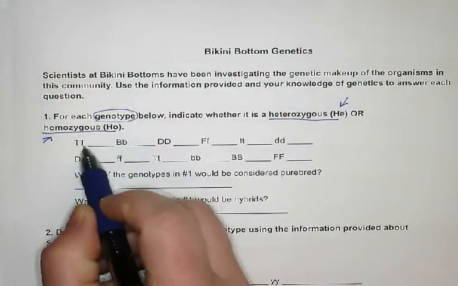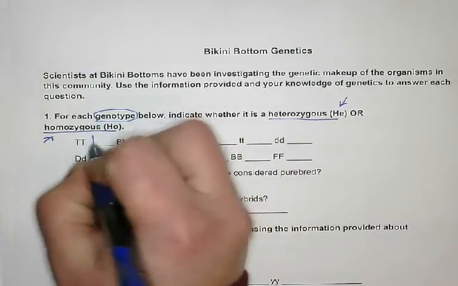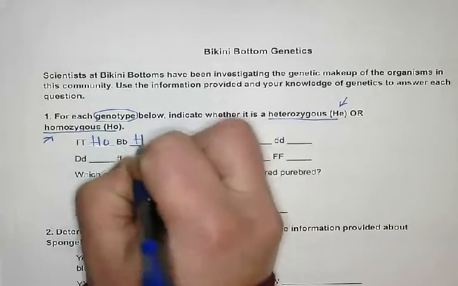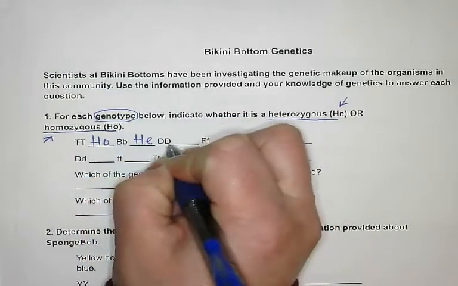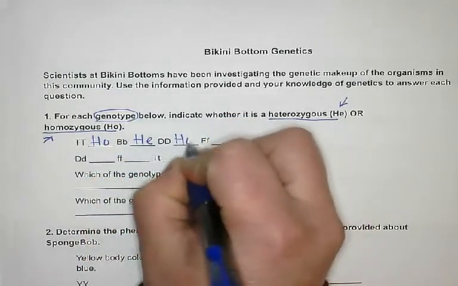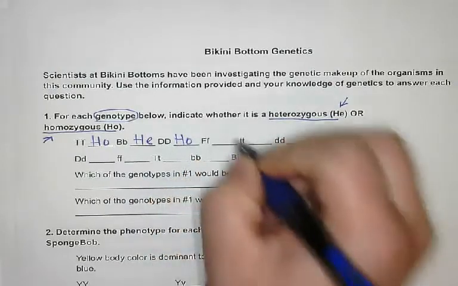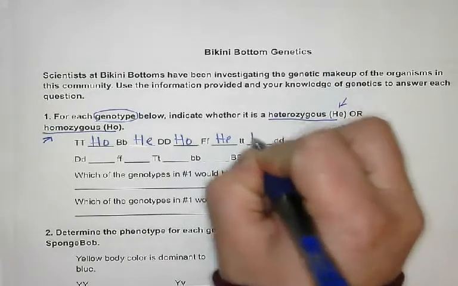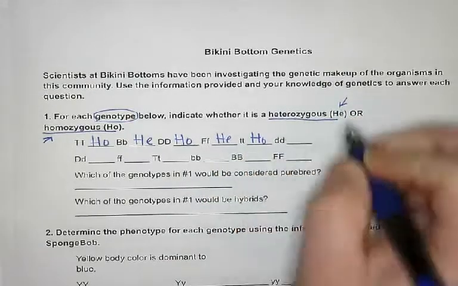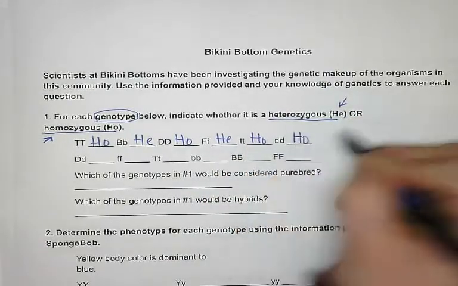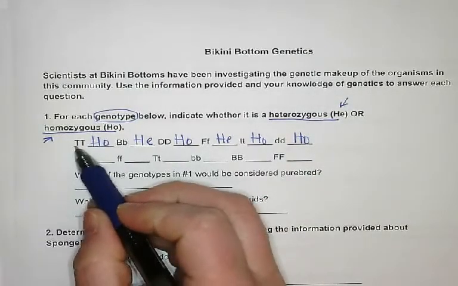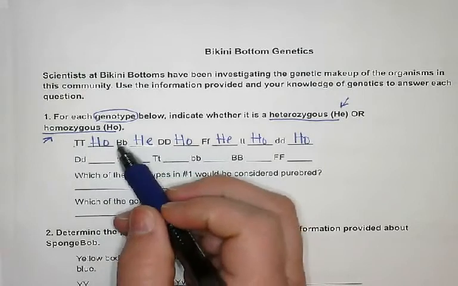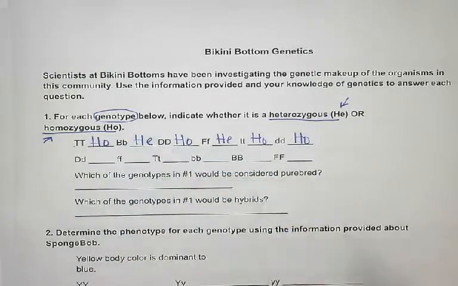So big T is homo, so HO. Big B is hetero, so it's HE. Big D is homo. Big F is hetero, so HE. Little t is homo. And little d is homo. So if it is the same size, then it is homo. If it's different, then it's hetero.